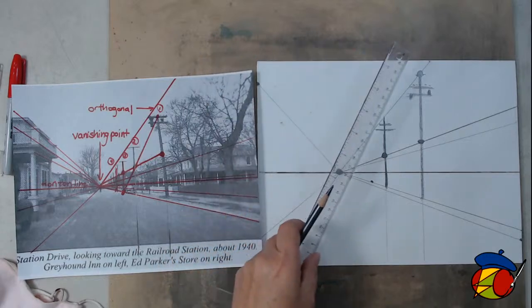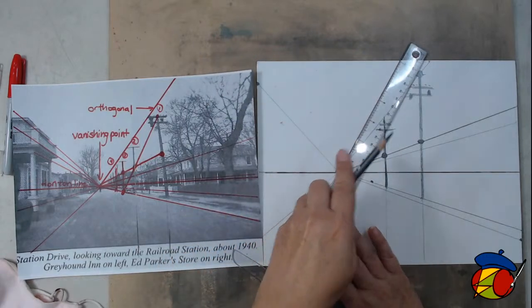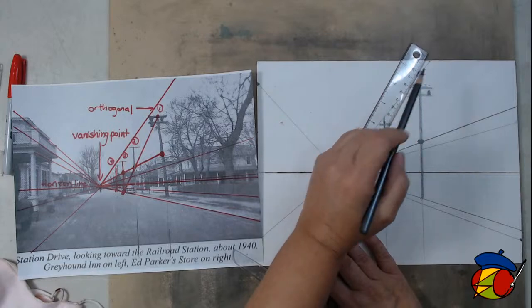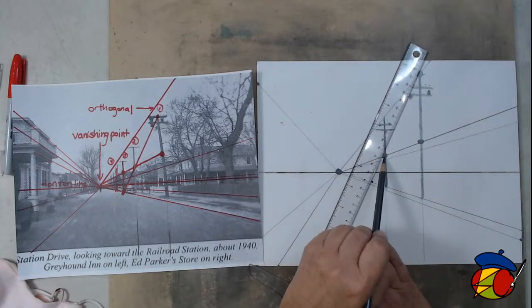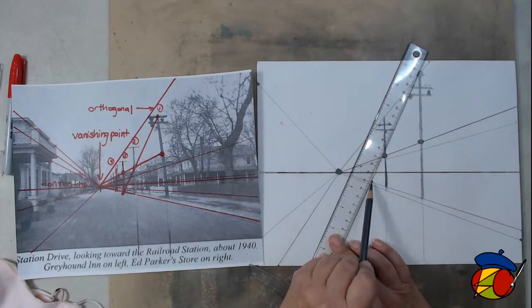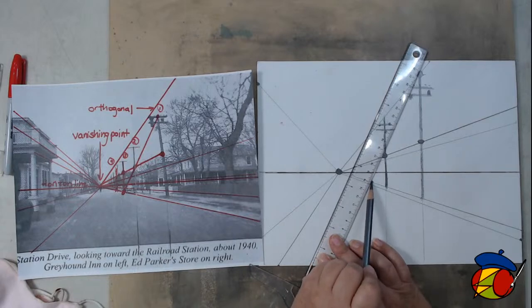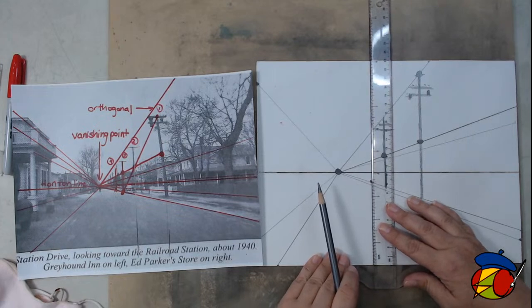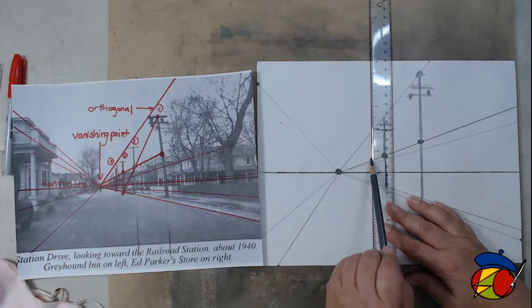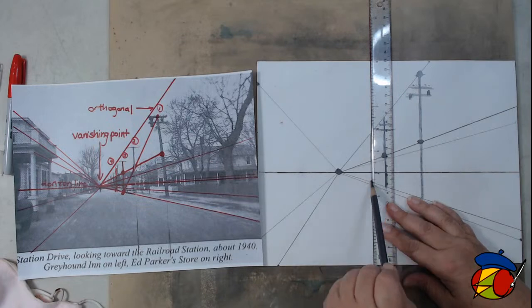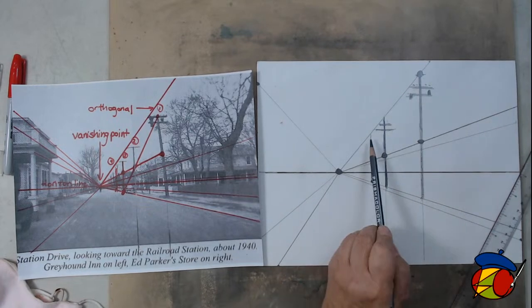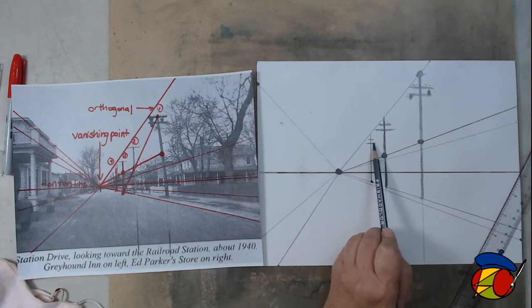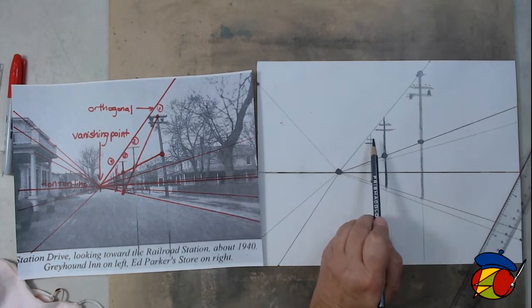So we take our ruler, we go from the top of the first telephone pole through the middle of the second telephone pole, and where it intersects the orthogonal that marks the bottom of the telephone poles, that's where we drop in our vertical for the third telephone pole, which is right there. And you can take that to the bank in the picture.